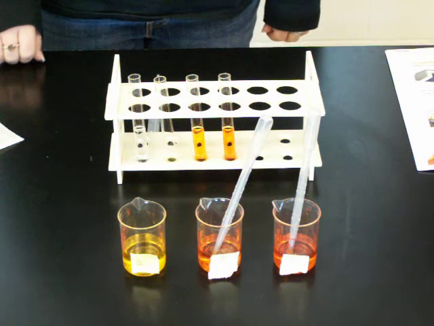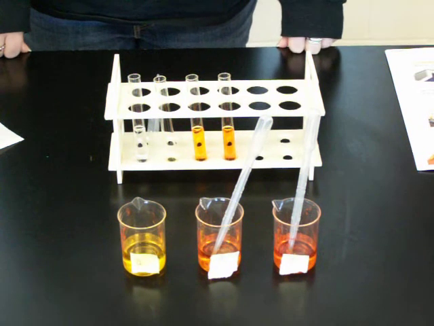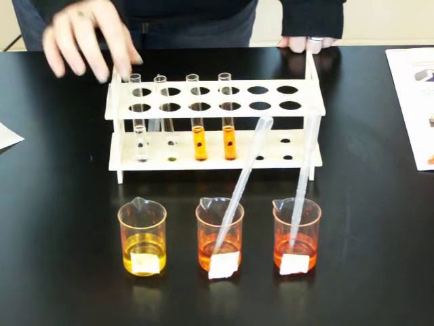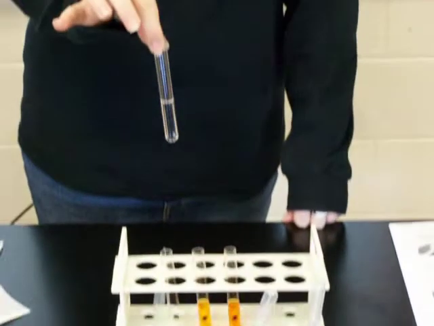All right, Miss Avent right now is going to use our sample of just water, which is called a blank, and put that in the spectrophotometer.